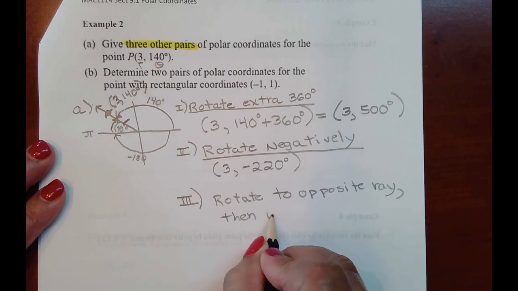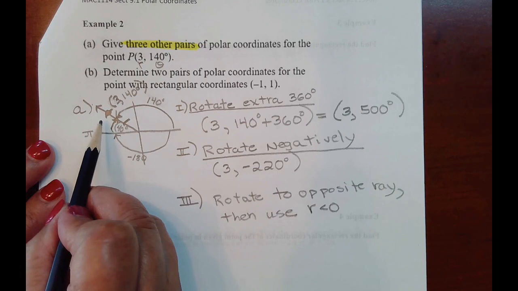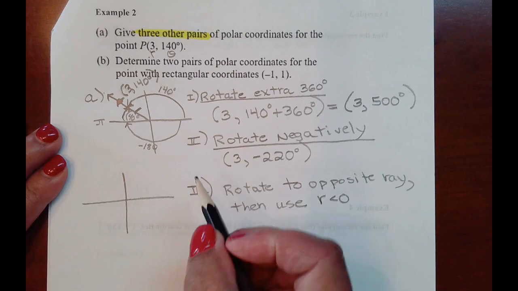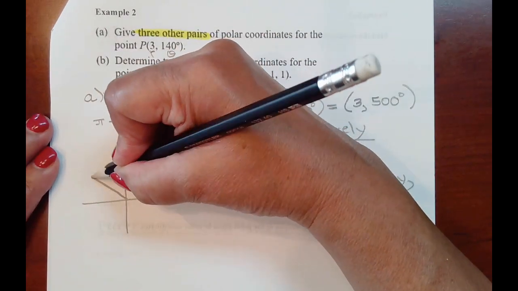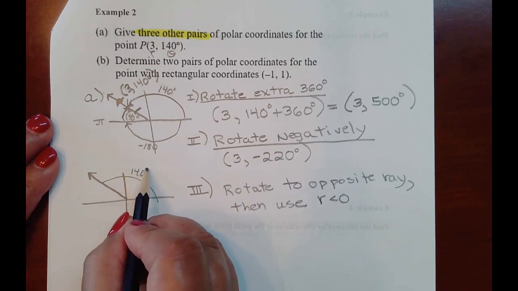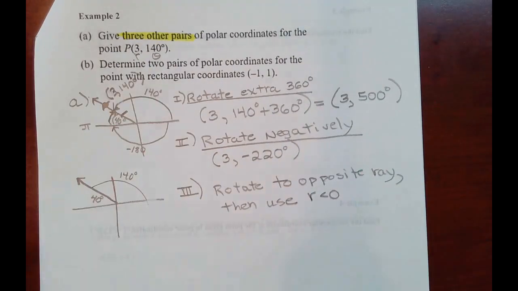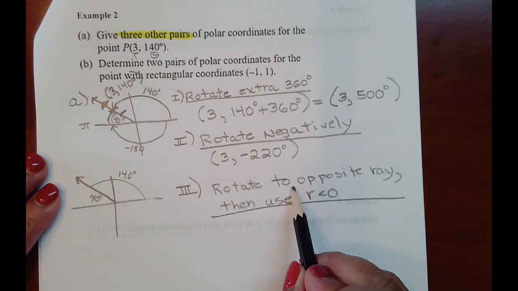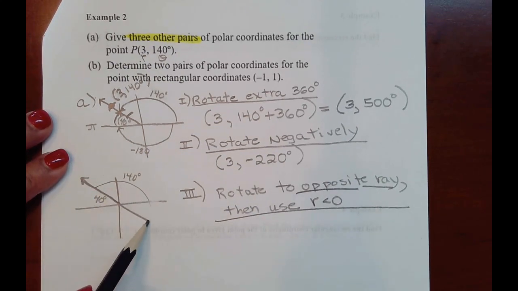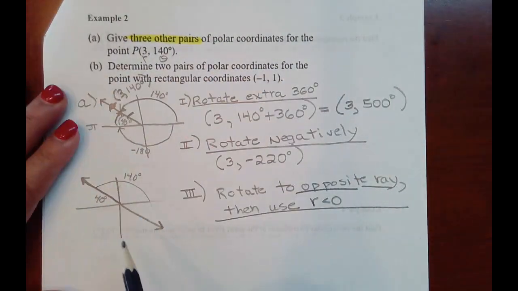Then use an R value that's negative, which would cause you to land right back on this ray again. So this is what I mean by rotating to the opposite ray. This ray was right here. You had rotated 140 degrees, which put 40 degrees right in there as the reference angle. Well, if you were going to rotate to the opposite ray, that just means that it would be a continuation of this ray.